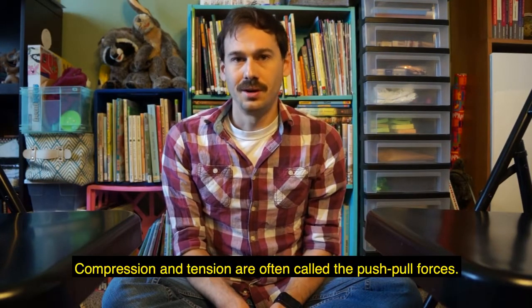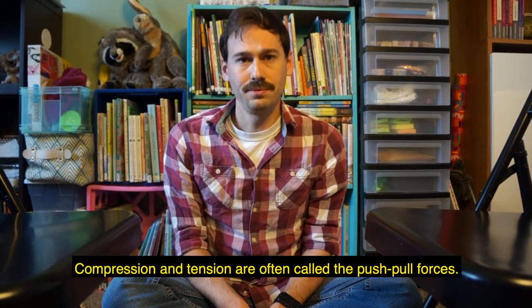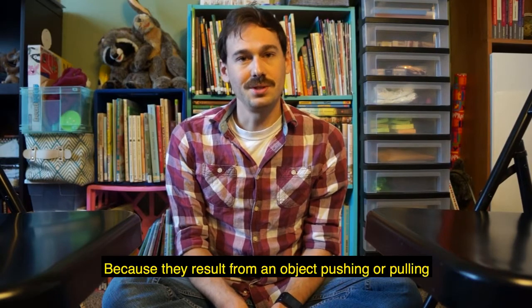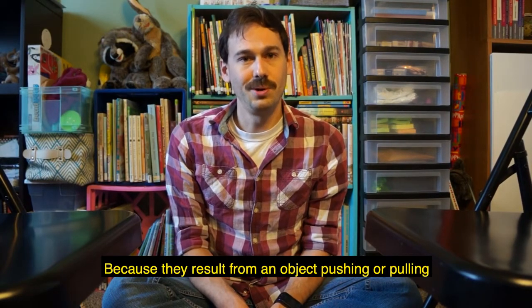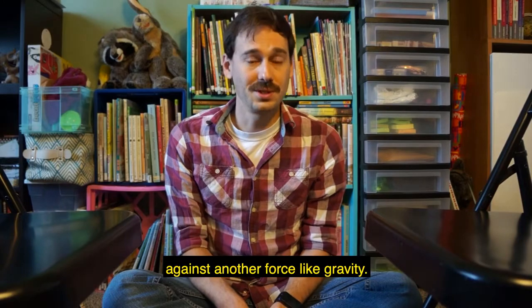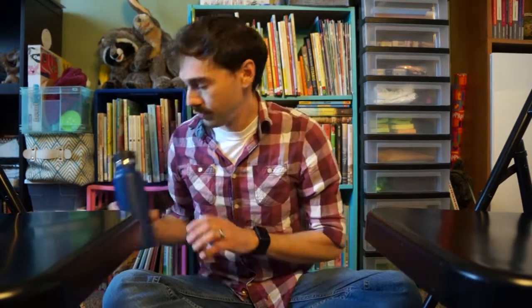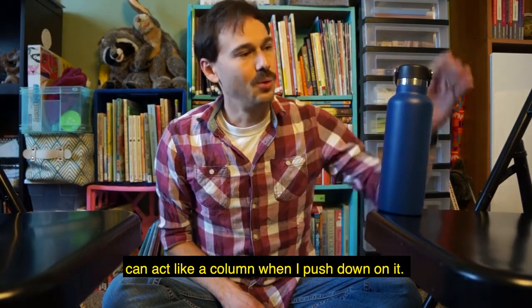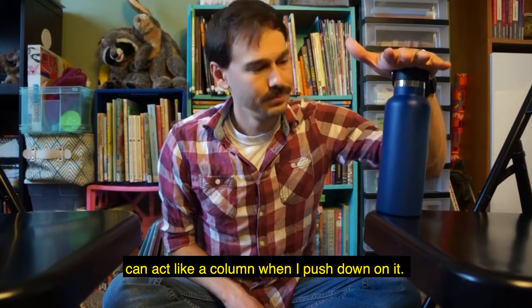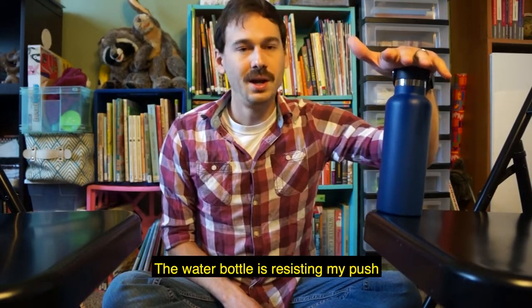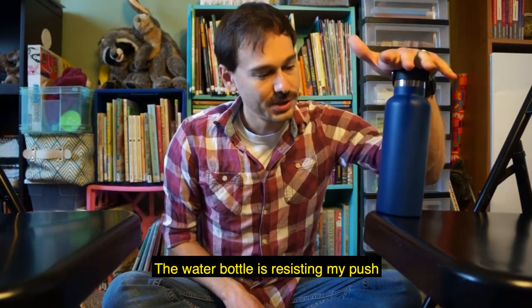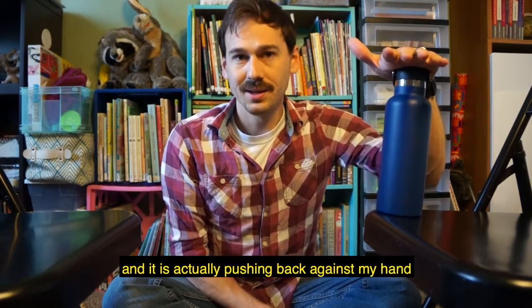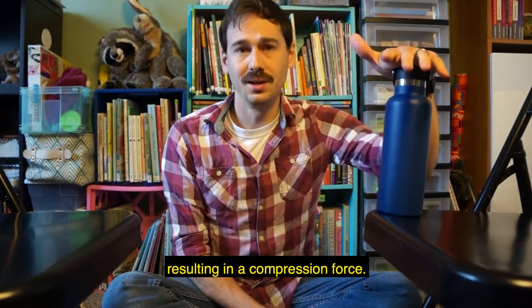Compression and tension are often called the push-pull forces because they result from an object pushing or pulling against another force like gravity. For example, this water bottle can act like a column when I push down on it. The water bottle is resisting my push, and it is actually pushing back against my hand, resulting in a compression force.